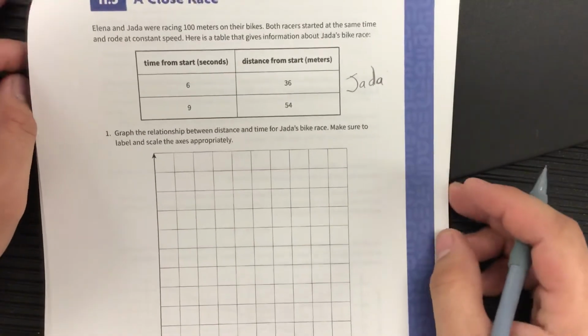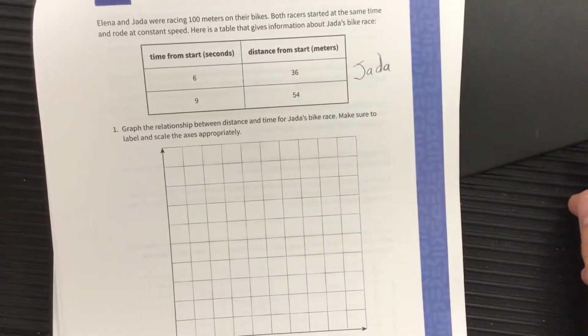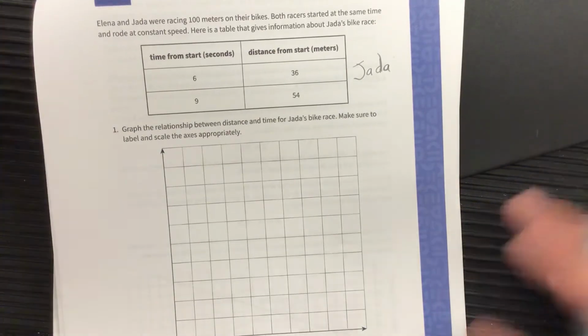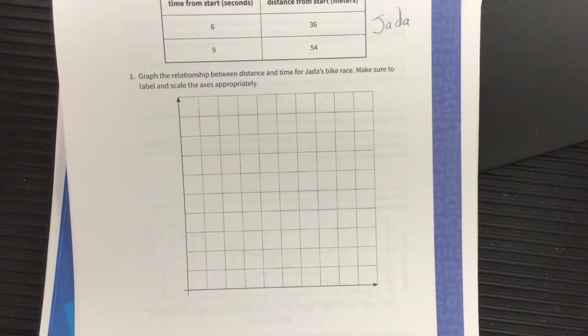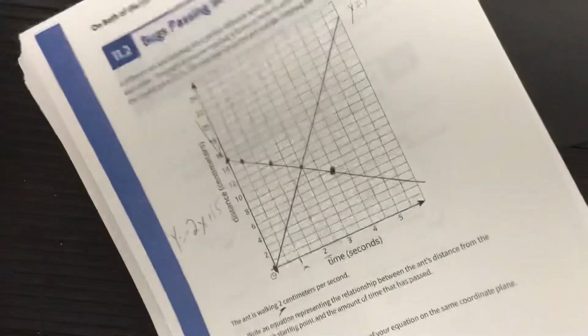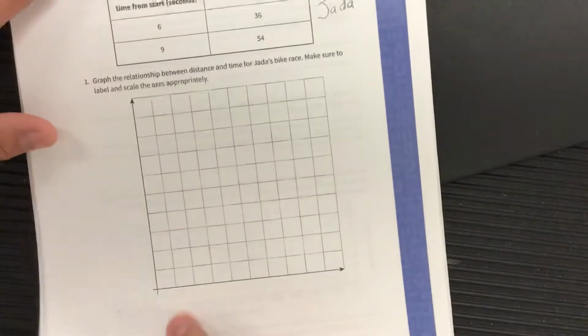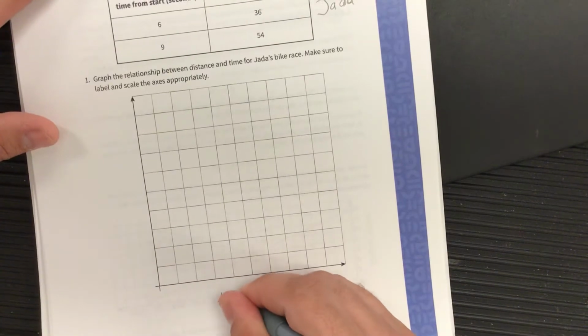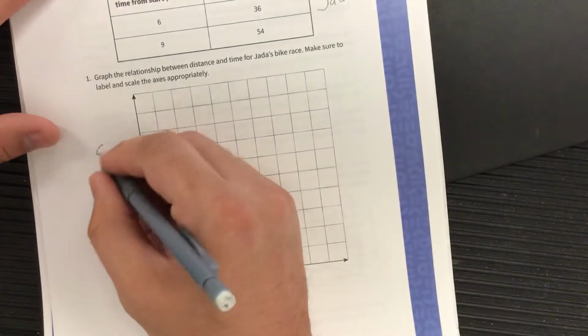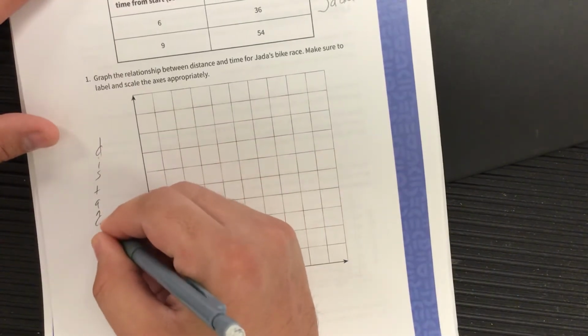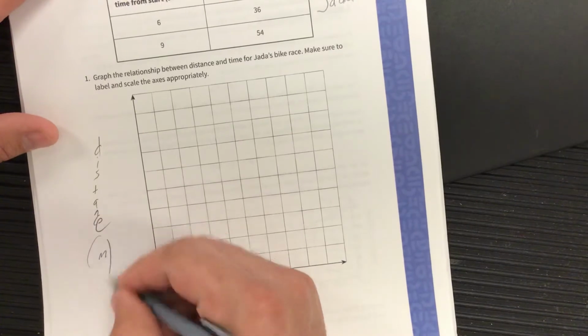So Jada. Question 1, graph the relationship between distance and time for Jada's bike race. So we need to, there's nothing on here. Appropriate scale. Appropriate labels. They put time on the bottom, so that'd probably be a good idea to continue. Looks like that's in seconds. This would be distance in meters.